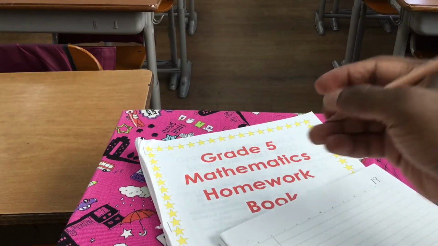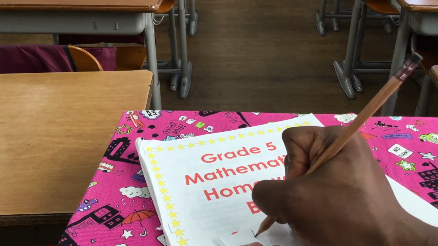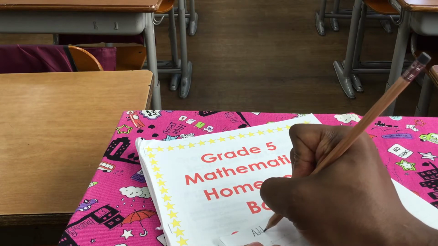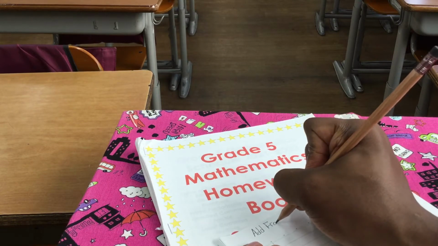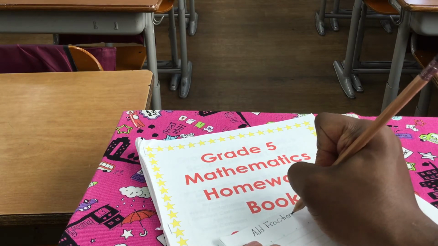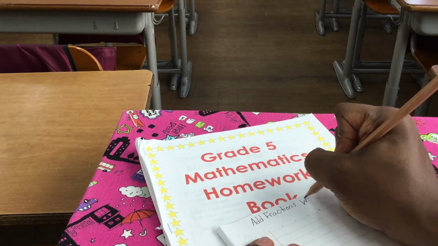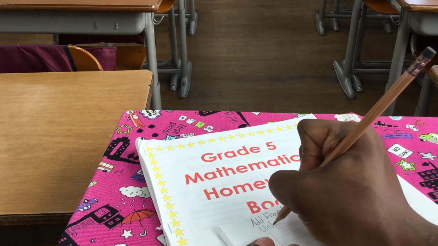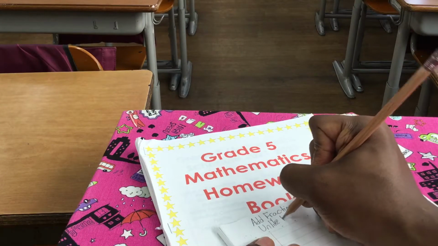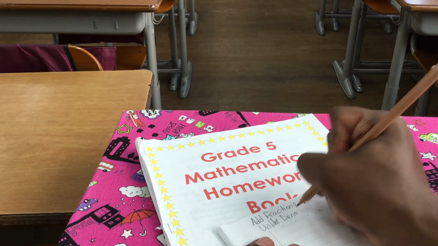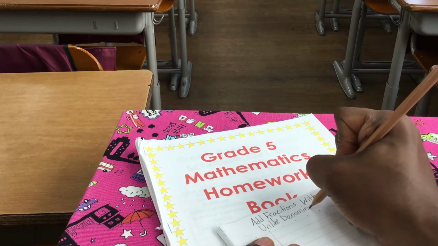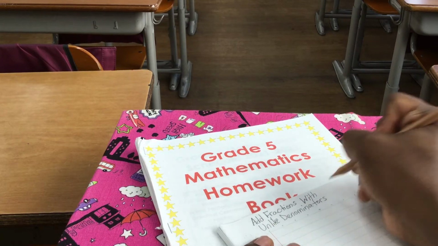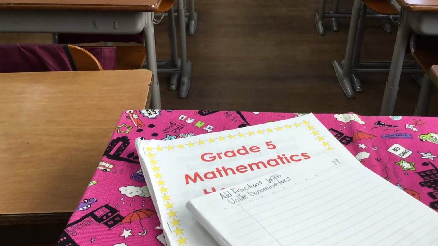Turning to page 19, I'm going to write my title again. Add fractions with unlike denominators. I know you have already done this in Korean math class, so it should be a review for you already. Okay?